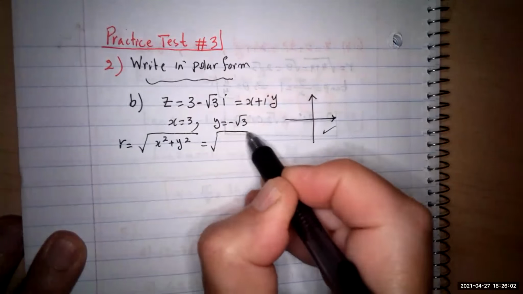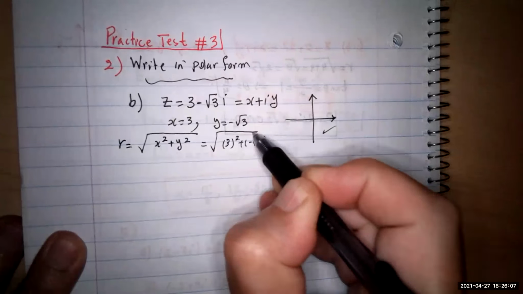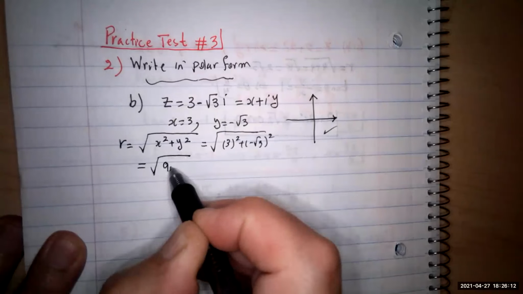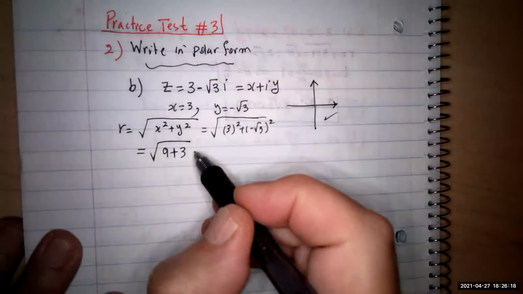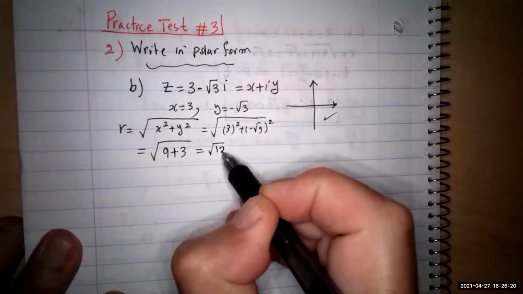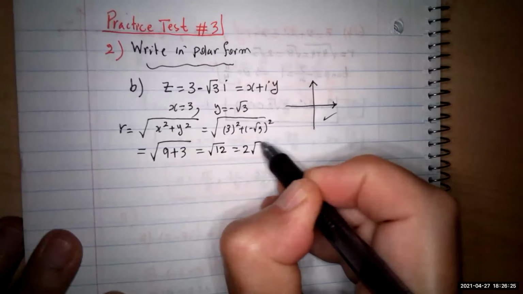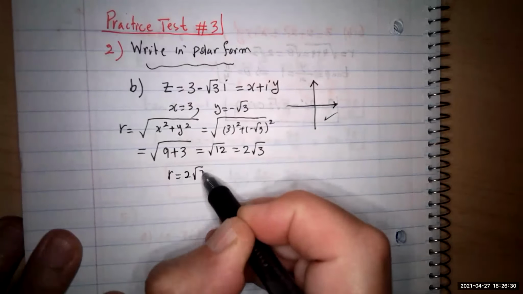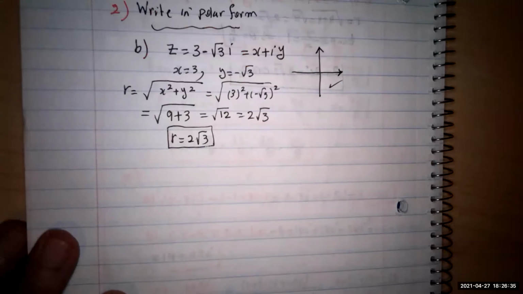We substitute, so it's going to be the square root of 3 squared plus negative radical 3 squared. 3 squared is 9, and radical 3 squared is 3. So we have radical 12. 12 is 4 times 3, so we have 2 radical 3. That's going to be r. Don't use your calculator for decimal numbers; we want exact. Exact representation means 2 radical 3 is fine.